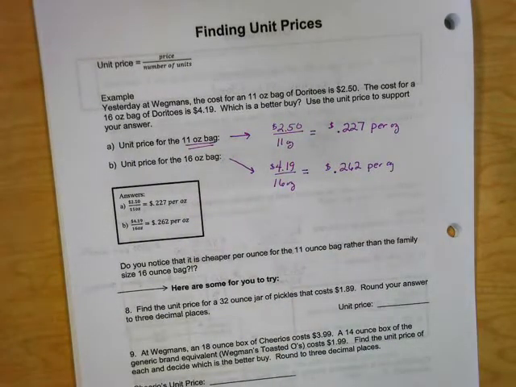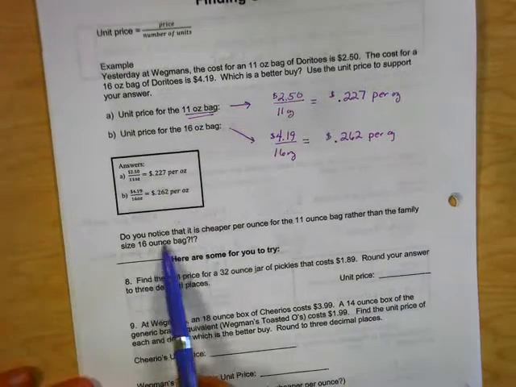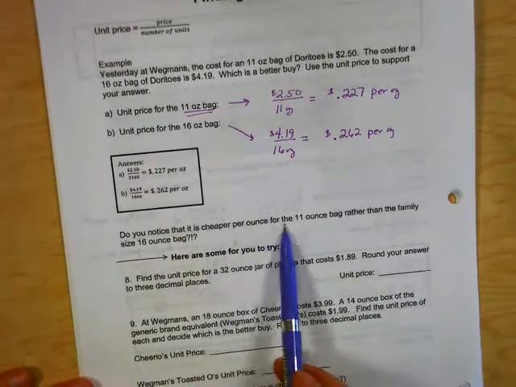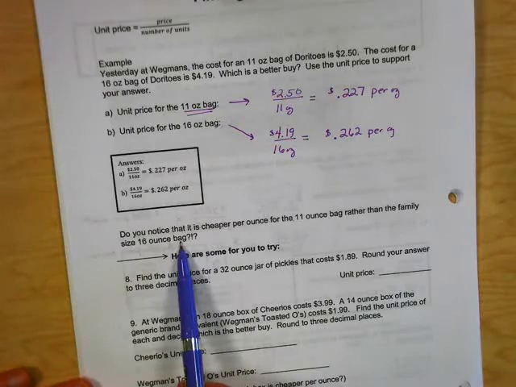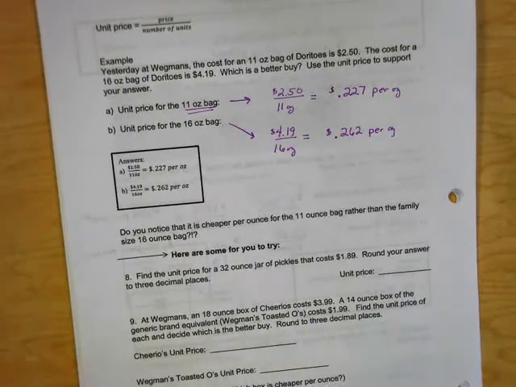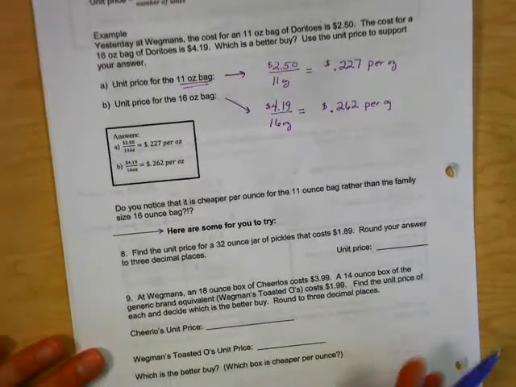And that's why the unit price is so important when you're comparing prices of the same kind of product, but just different quantity. So do you notice that it's cheaper per ounce for the 11-ounce bag rather than the family 16-ounce bag? So you've got to be a smart shopper, and we'll talk more about this on Wednesday.